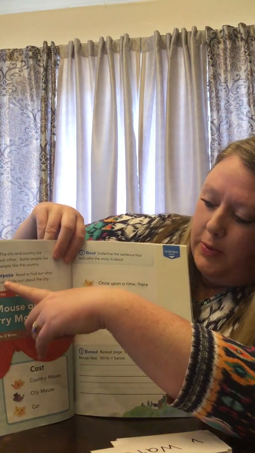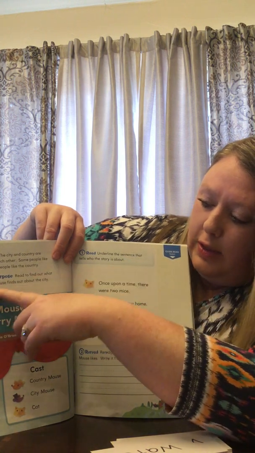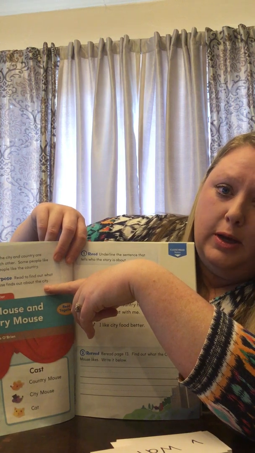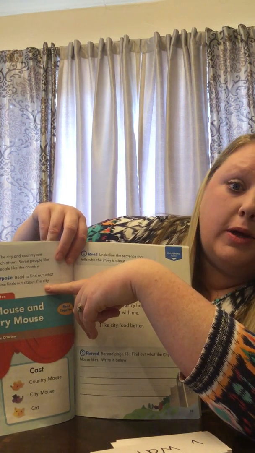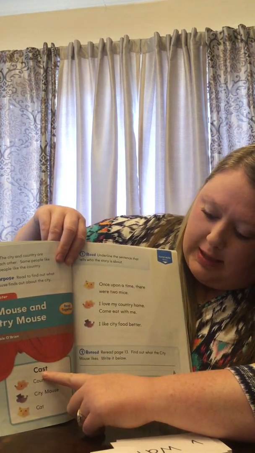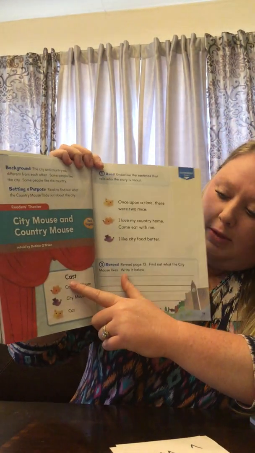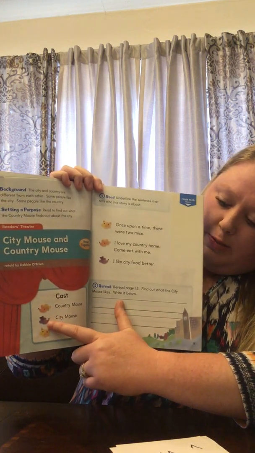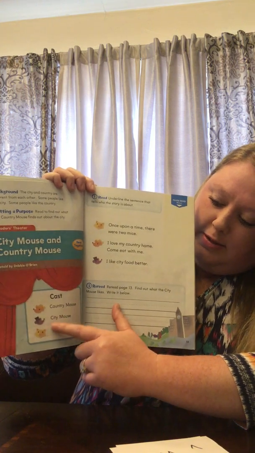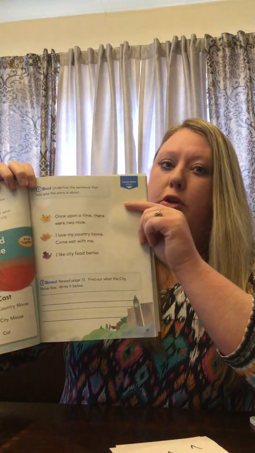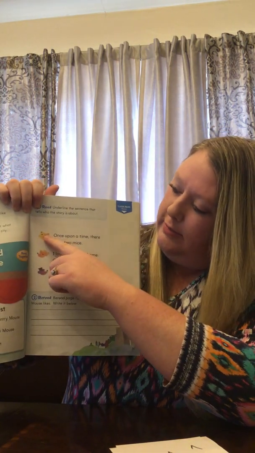Okay, so the setting of purpose says, read to find out what the country mouse finds out about the city. So as you read, you're going to be thinking about what the country mouse thinks about the city. Okay, I'm going to move on down here. This tells the cast. The cast are just the characters in the story. So this picture is the country mouse. This picture is the city mouse. And this is the cat. So as you read, you can look and see which character is talking.